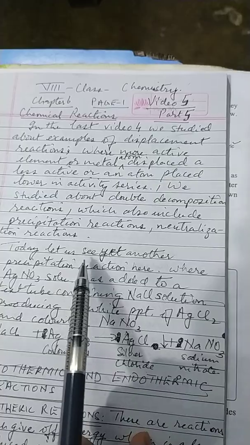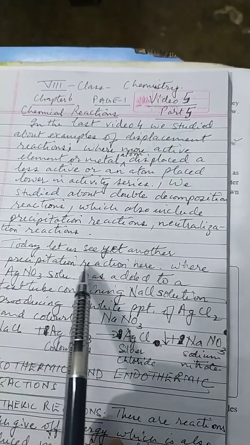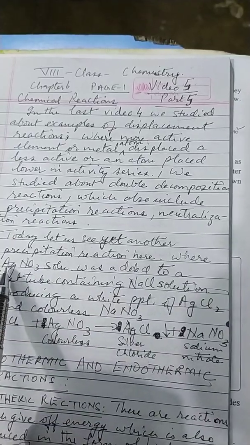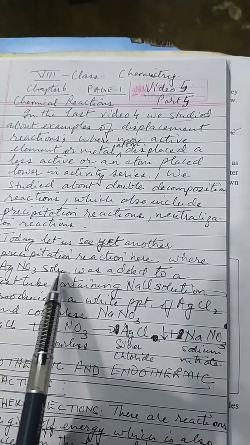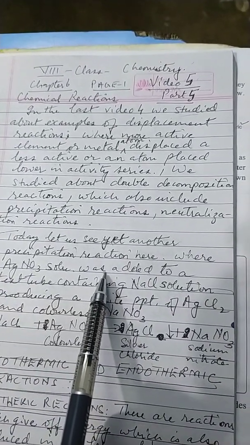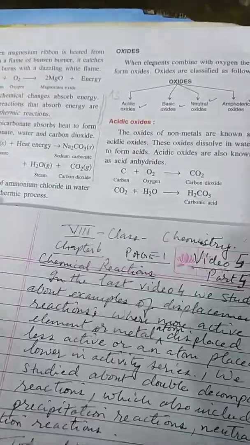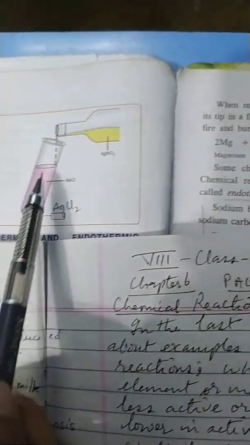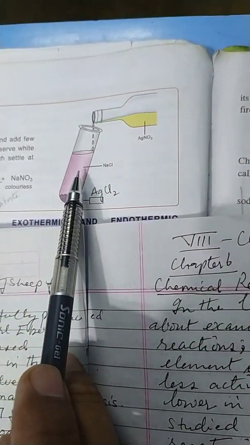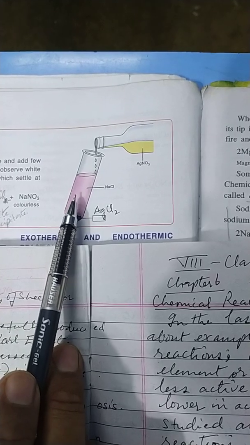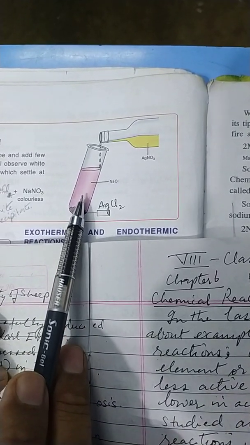Today, children, let us see yet another precipitation reaction, where AgNO3, or silver nitrate solution, is added to a test tube containing NaCl solution. Here is a test tube where NaCl solution is filled, and we are pouring AgNO3 solution into this test tube.